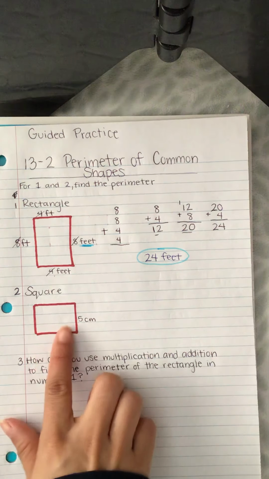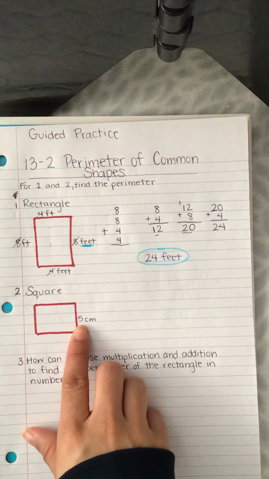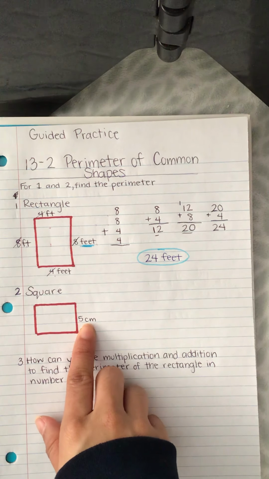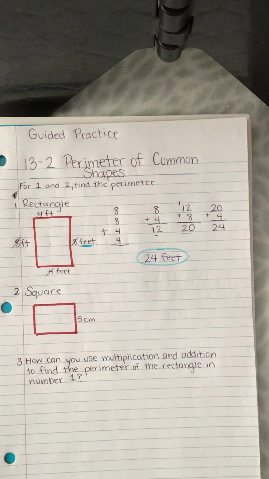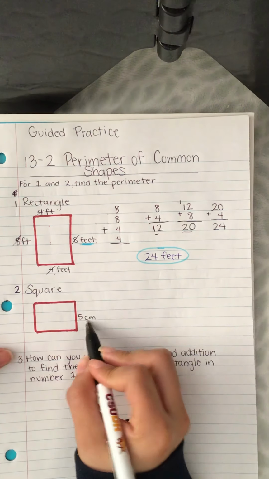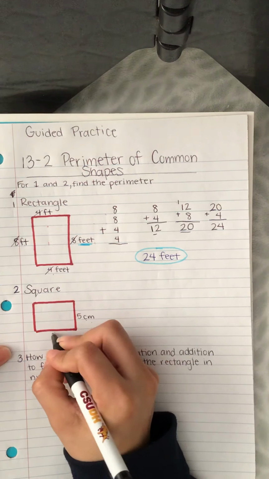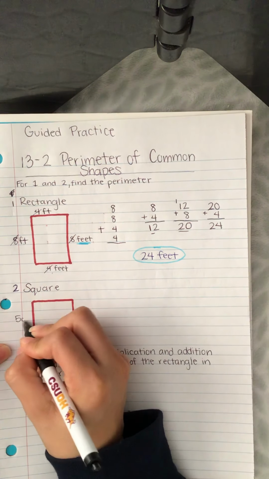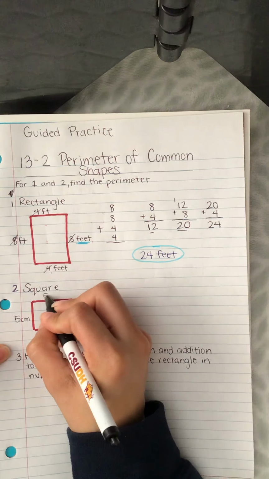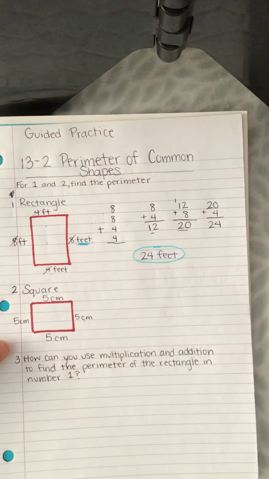So for number 2, a square. This side of the square is 5 centimeters. And what do we remember about a square? All 4 sides of a square are the same length. So if this side of the square is 5 centimeters, this side is also 5, this side is also 5, and this side is also 5.